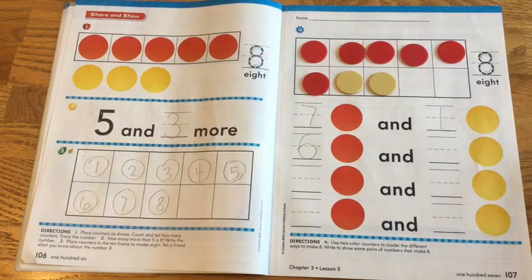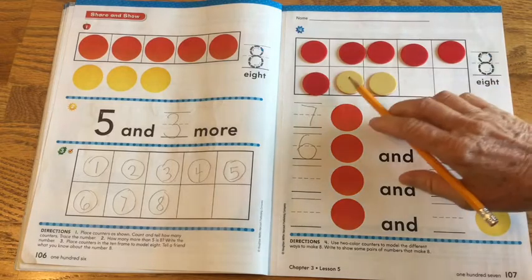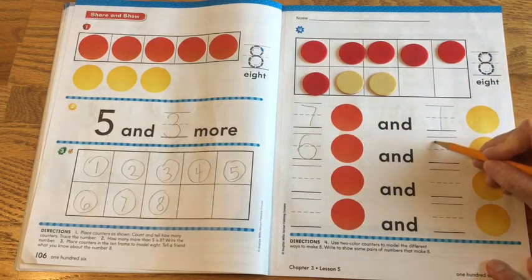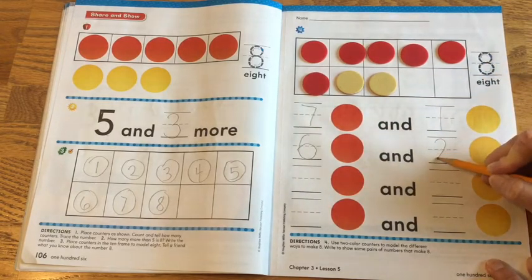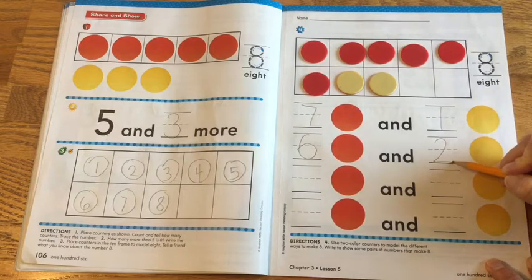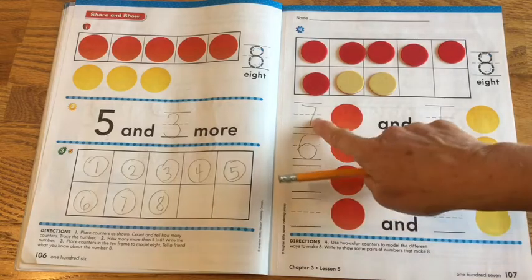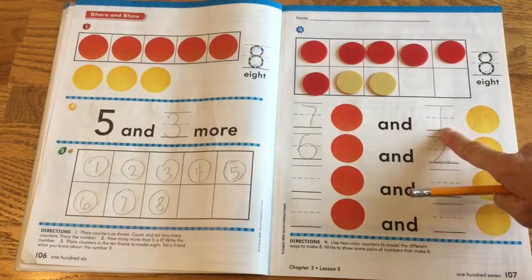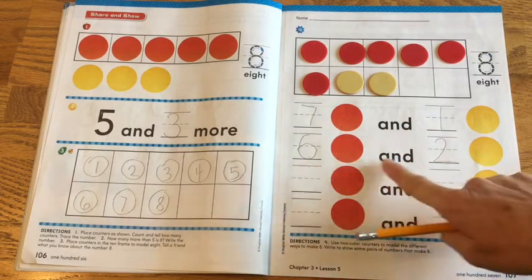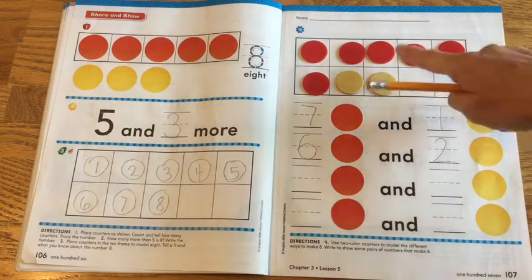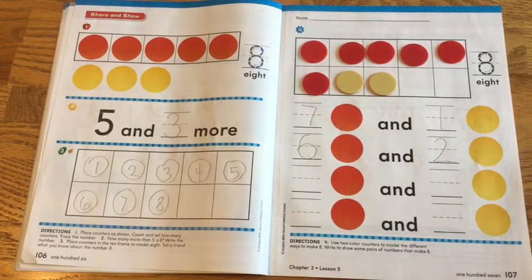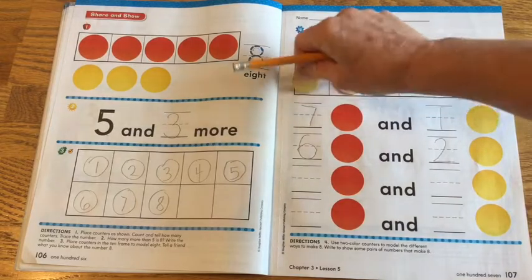How many are yellow in our 10 frame? 1, 2. Round and back on a railroad track. 2. So 7 and 1 equals 8, and 6 and 2 equals 8. We're still making 8, it's just different ways to do it.